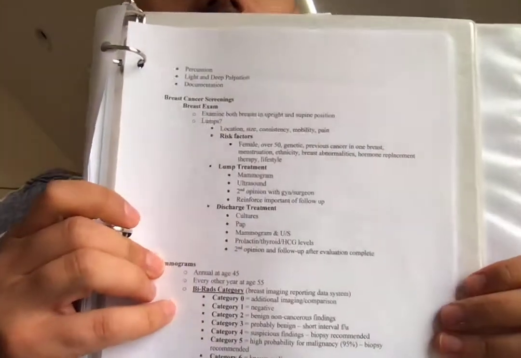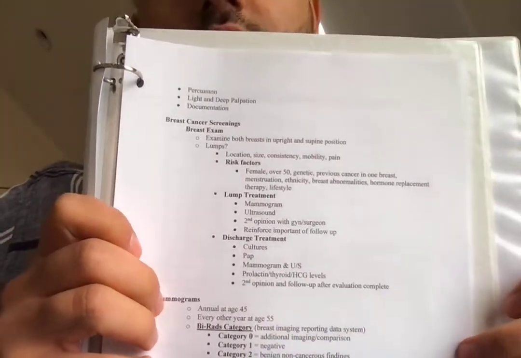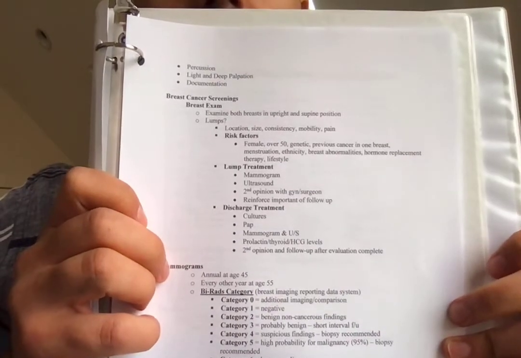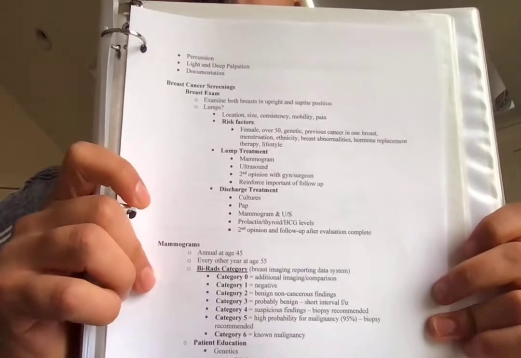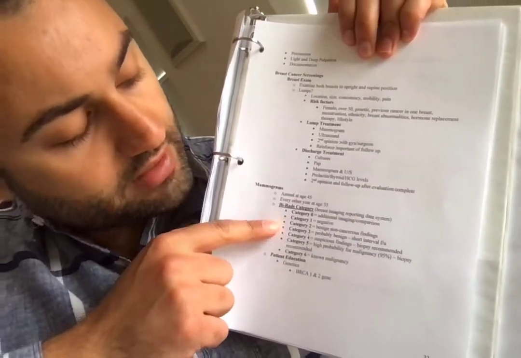Here are breast cancer screenings, what to look out for in lumps, how to treat, how to go about it with tests such as Doppler, ultrasound, and mammograms with the different BI-RADS categories. So just understand what to recommend and what to look out for in each category. And just patient education on genetics.